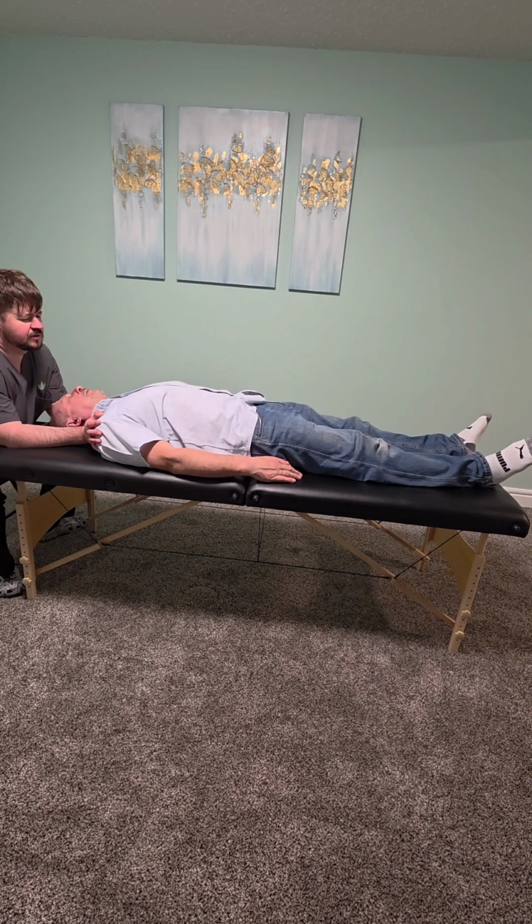It goes slightly into flexion, more so into extension, but compared to other areas it's going neither to full flexion, nor to full extension.